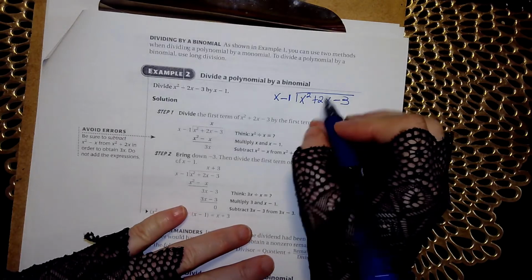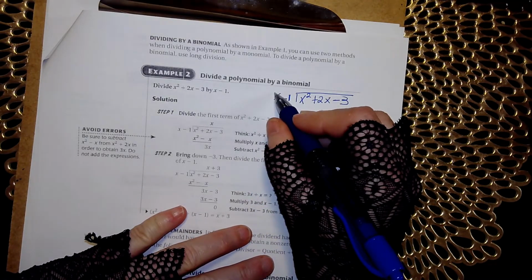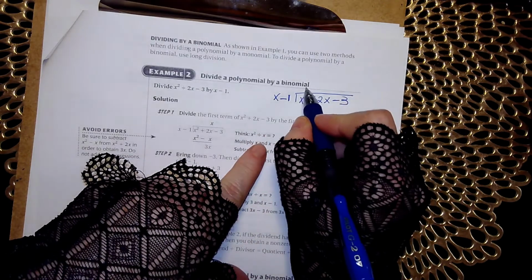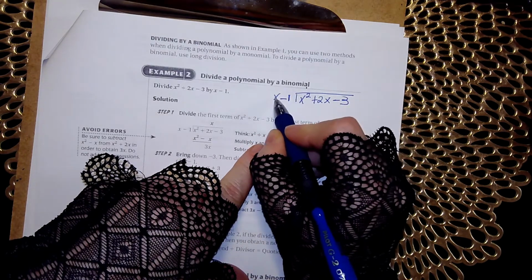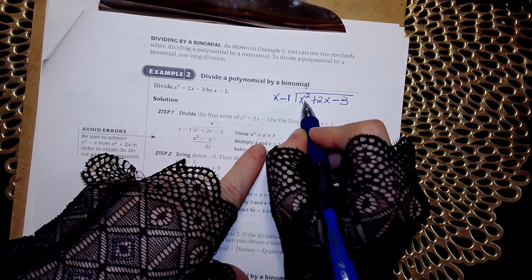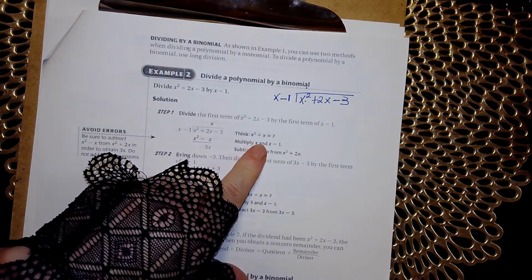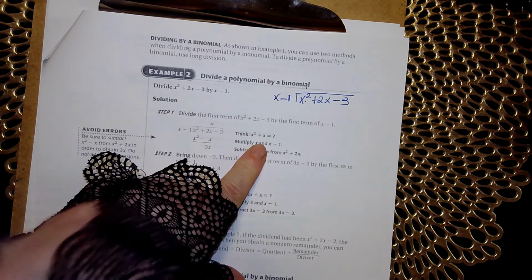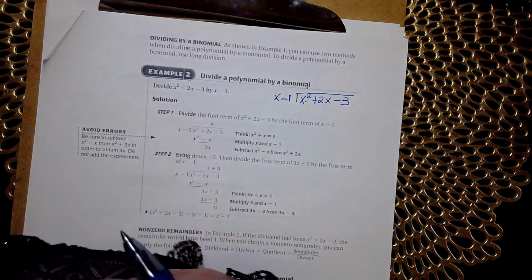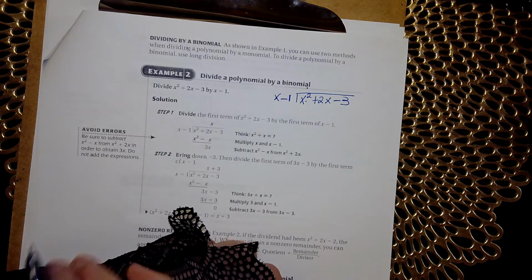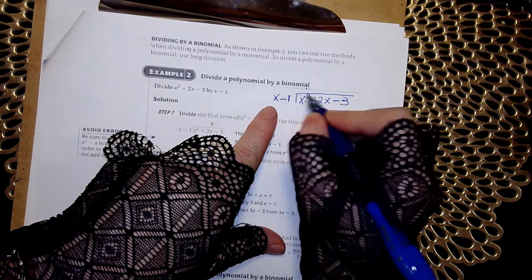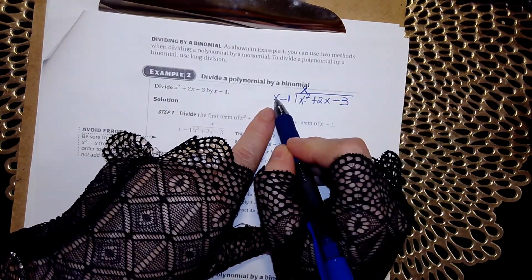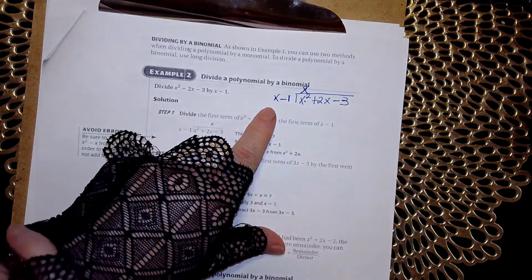We look at the first term. Then we look at the first term here. And we're saying, what times this x will give me x squared? That's why you have to know the rules of exponents, okay? So we'd learned that before. That's why math always builds on itself, and if you forget things, you constantly have to relearn, okay? So what times x gives me x squared? Hopefully you're going to say x. x times x gives me x squared, correct?